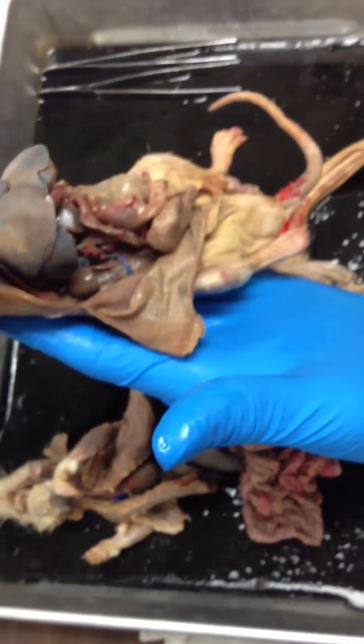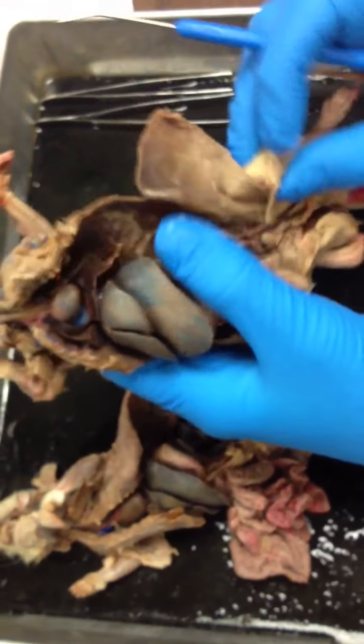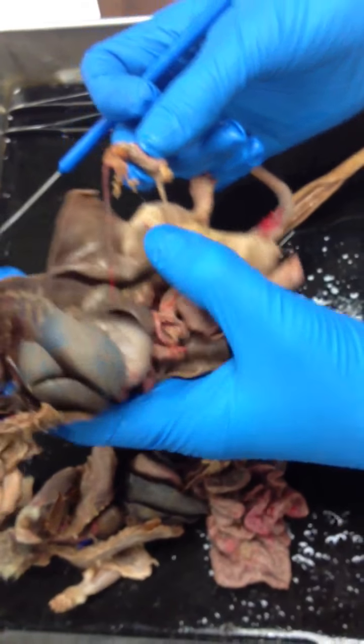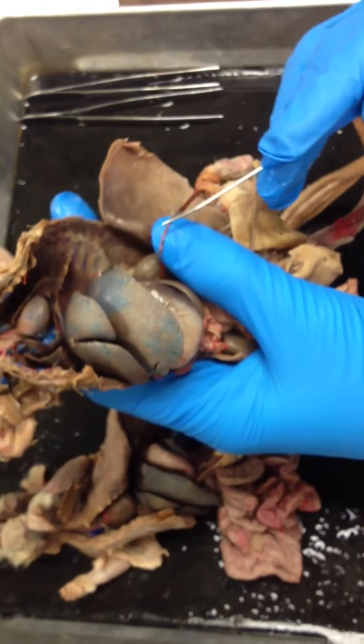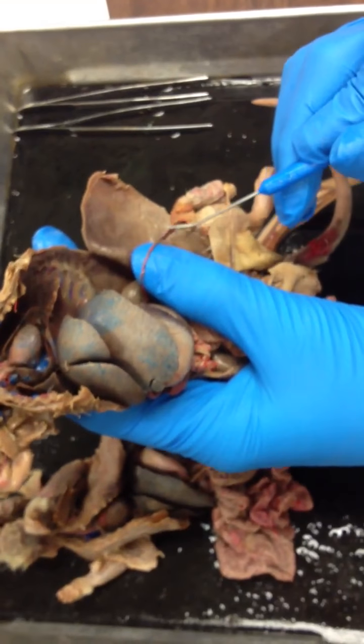Okay. So continuing down the descending aorta, next will be our testicular or ovarian arteries. Those are fairly clear right here. They're gonna turn into the pampiniform plexus right here, right before they get to the testicles.